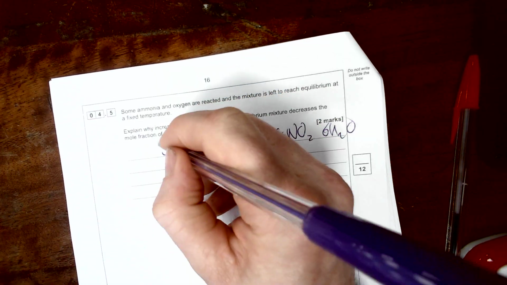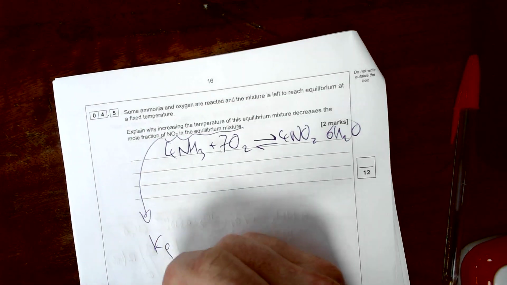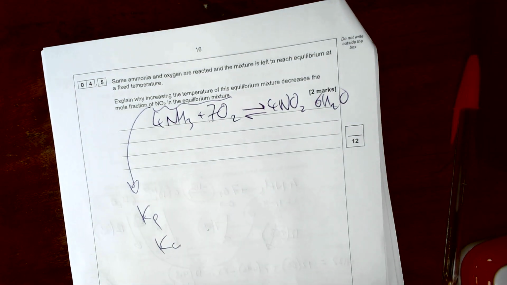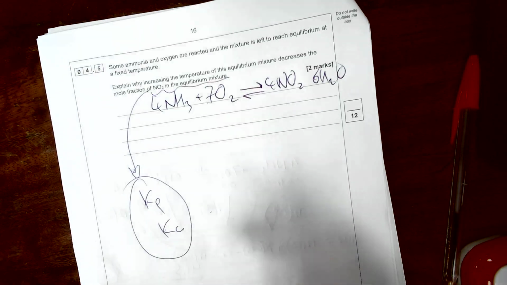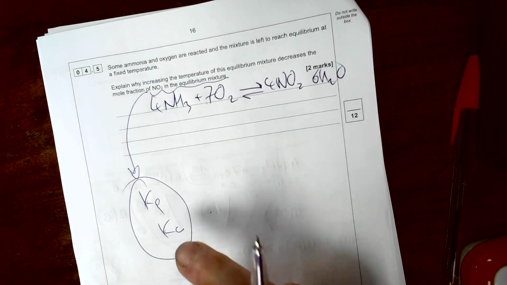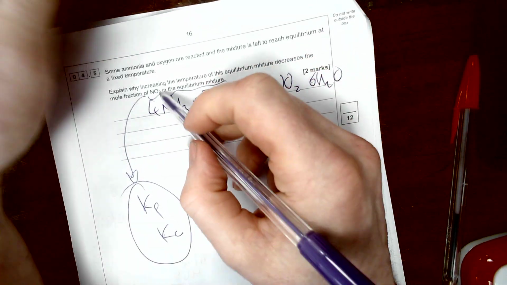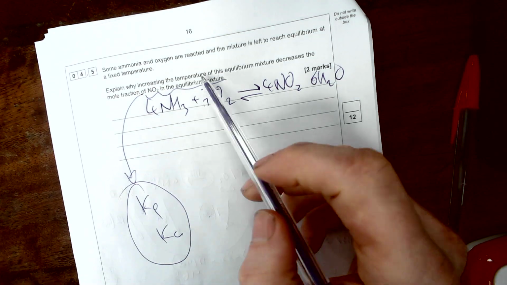So, I hope you all noticed actually, we didn't ask you any KP or KC. Alright, that was missing, wasn't it? So, none of you have been asked that in this test. So, don't forget about it. KP and KC didn't come up. But this is referring to mole fractions.